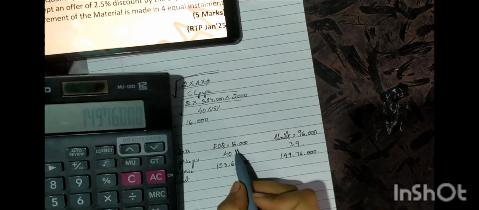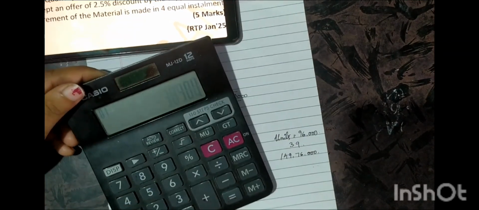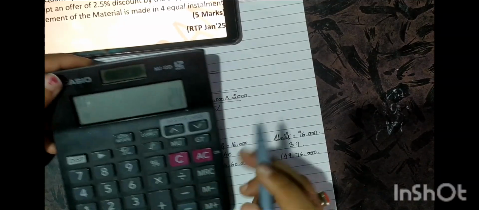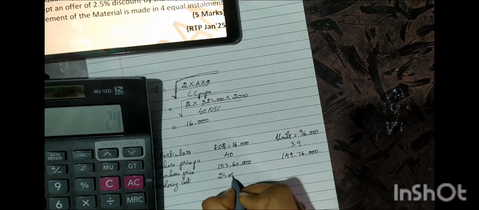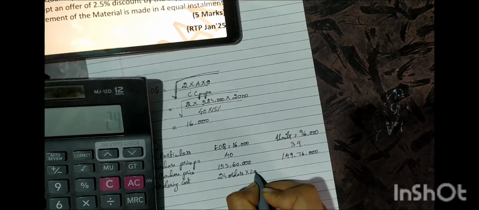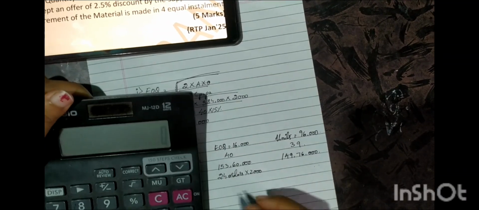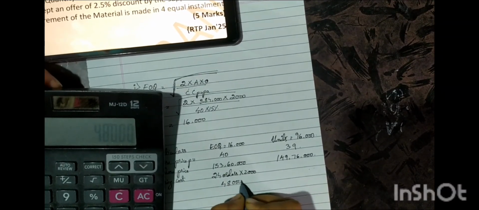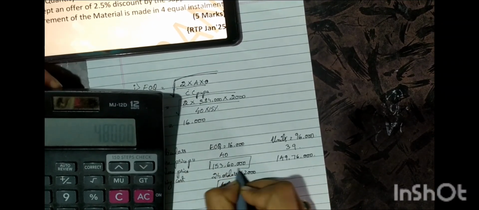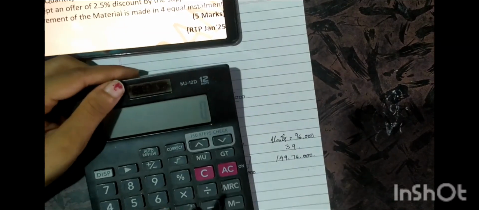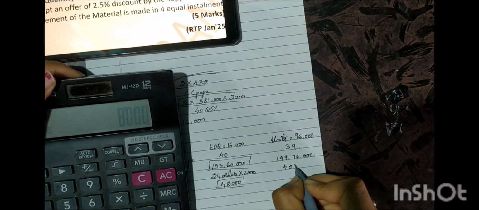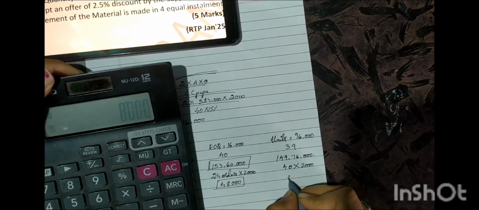So if 16,000 units is ordered, so 3,84,000 divided by 16,000, we're gonna make 24 orders. So 24 orders into ordering cost of 2,000 per order, 24 into 2,000, it is 48,000. And if 96,000 units is ordered, then 3,84,000 upon 96,000, that is 4 orders into 2,000, which is 8,000.